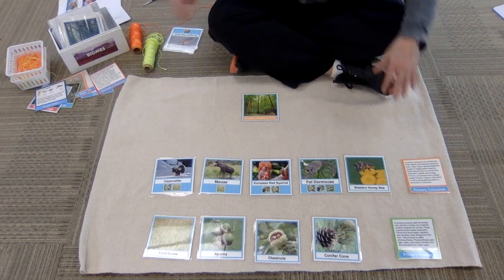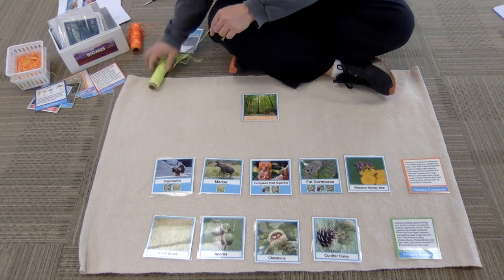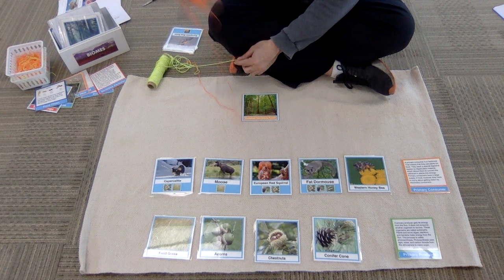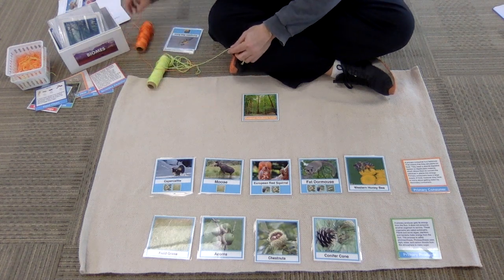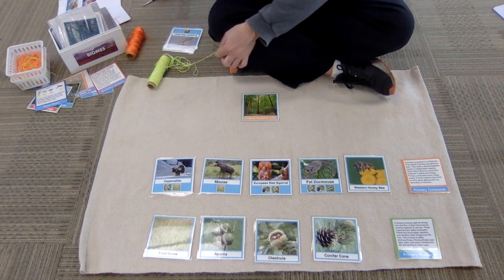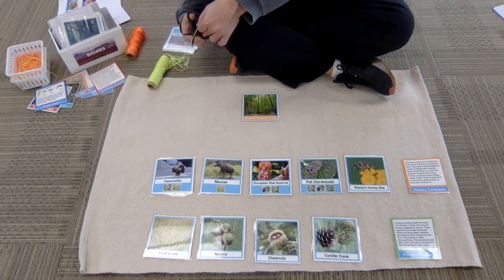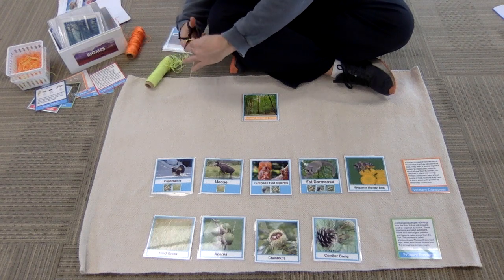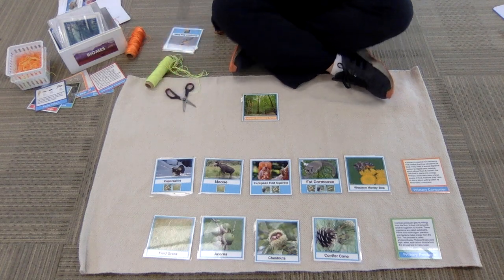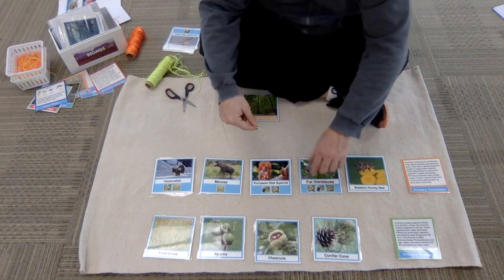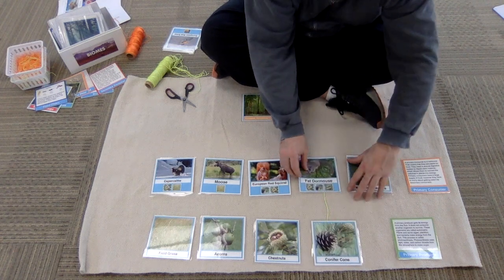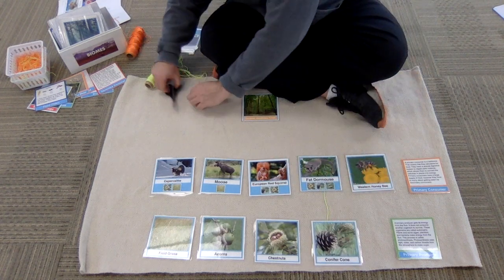Now, the fun thing about this at school is that we've got these strings. I've got yellow and I've got orange, right? And I don't remember exactly what Carol does, but I think I'm going to use the yellow because it kind of looks green to connect to what they eat. So it looks like the fat dormouse eats the pine cone, but also the chestnut.